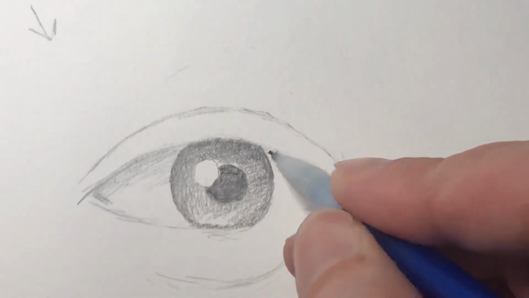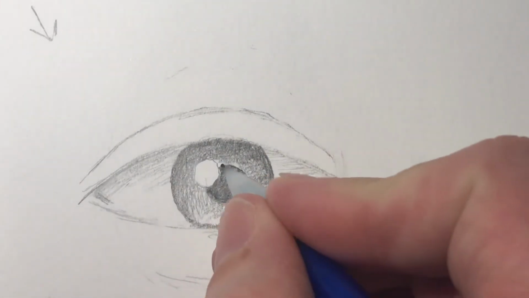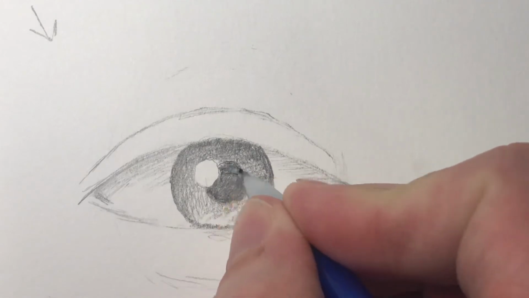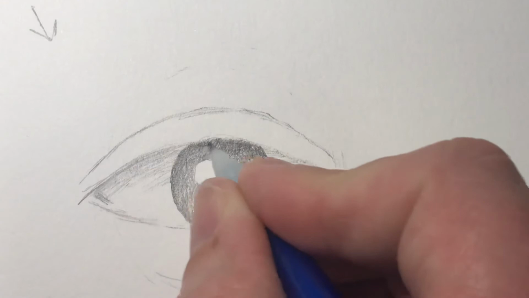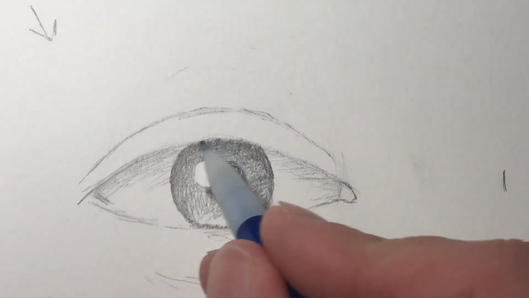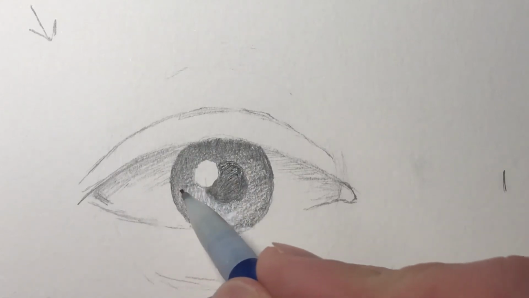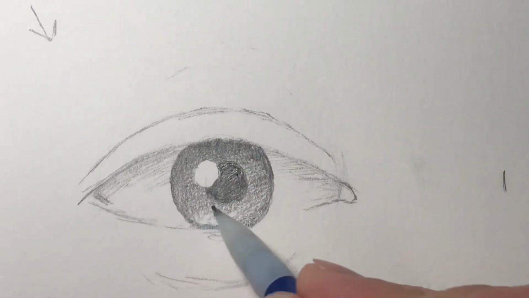But you want to make sure that it's a circle here, and then the same circle just a little bit smaller inside. And now that I have that established, everything else looks a little bit lighter, so I can go back and darken the iris in other places.